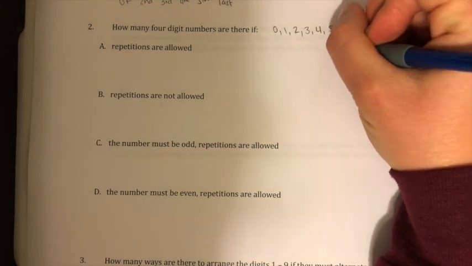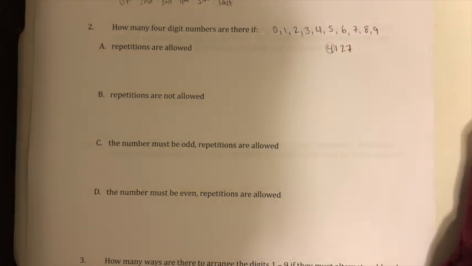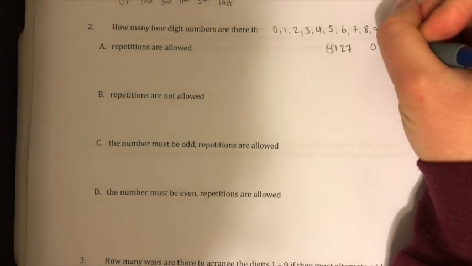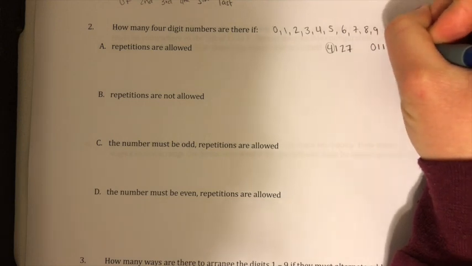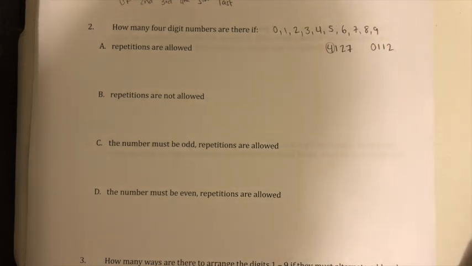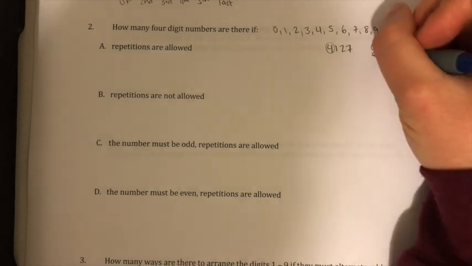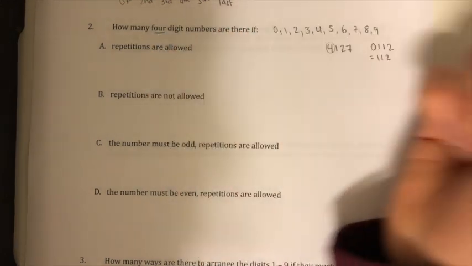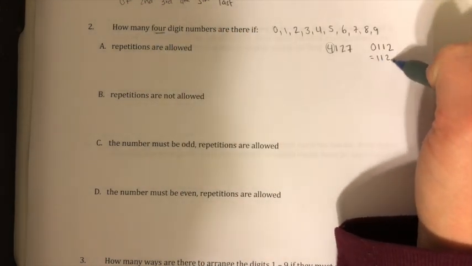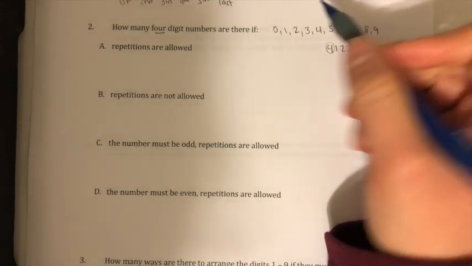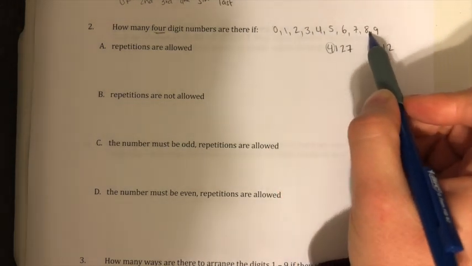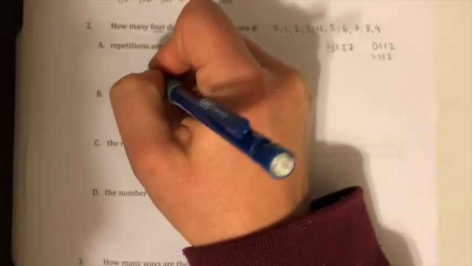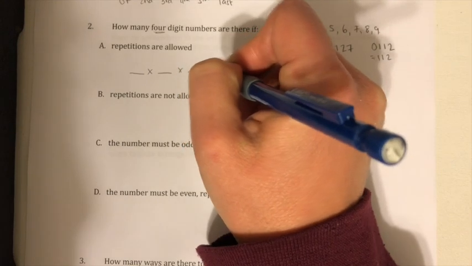The criteria for a 4-digit number in math is that first digit has to be not a 0. Because if I said I have $0,112 in my bank account, you'd be like, well, why did you put the 0 in, right? That is just 112. So the key thing with a 4-digit number is that first digit can't be 0, right? This guy would be a 3-digit number. So that first digit needs to be a 1, 2, 3, 4, 5, 6, 7, 8, or 9, not a 0, okay?